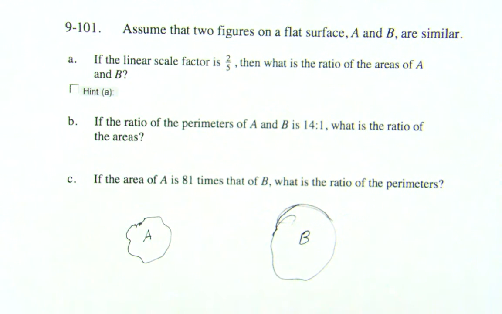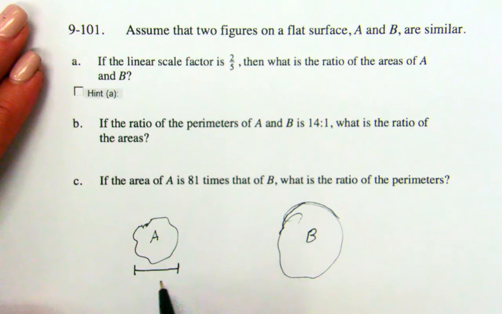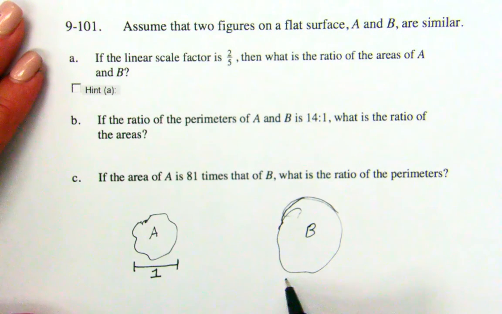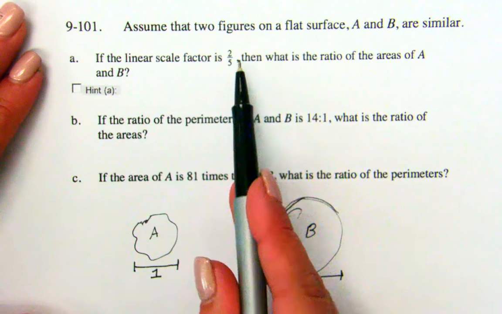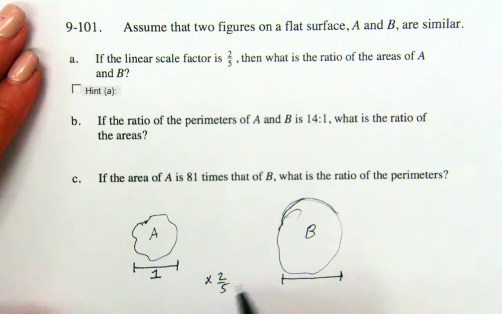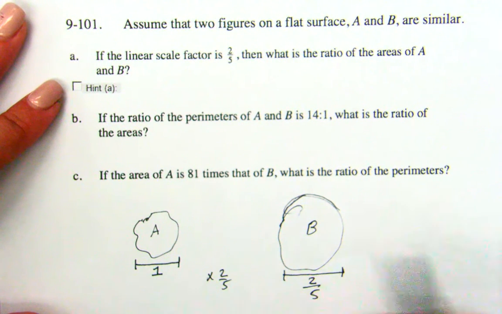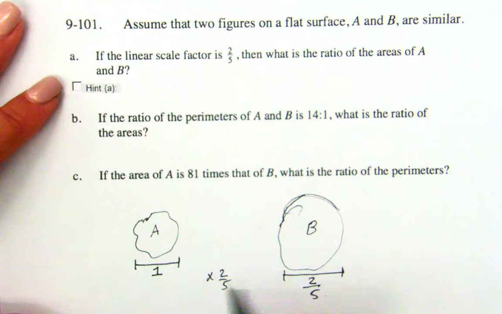So if the linear scale factor is 2 to 5, then what is the ratio of the areas of A and B? So let's say that you find this from here to here is, I don't know, let's use like a 1, right? Well, this from here to here is 2/5 of this one, the linear part of this potato chip. So that means I would take 1 and multiply it by 2/5 and get, hey, 2/5. So that means this is 2/5 the linear scale factor of that one. So this is 2/5. So this is the linear factor.